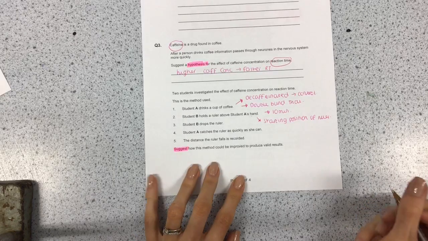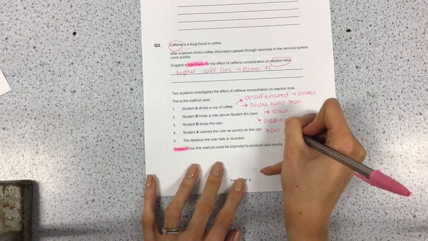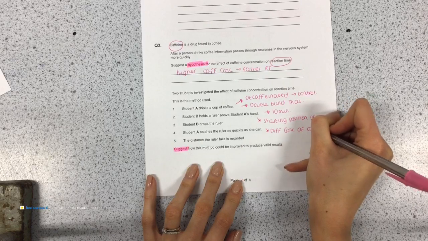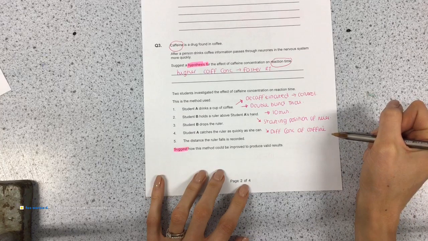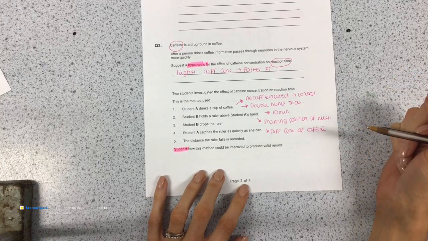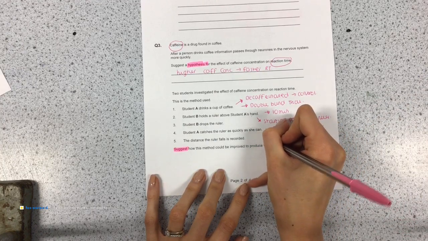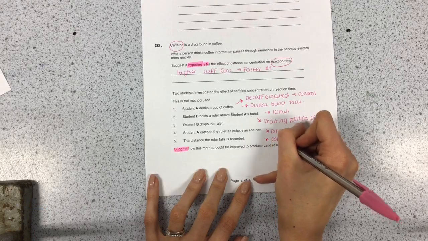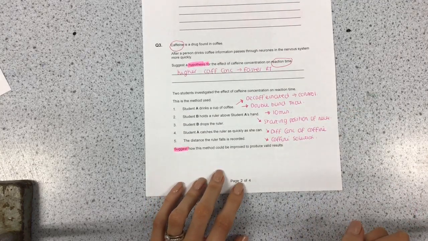If you wanted to, you could look at different concentrations of caffeine. So you could see whether actually increasing the concentration of caffeine increases the reaction time even further. Now, quite a couple of the hard ones further down this mark scheme, you could even use just a caffeine solution, and that would eliminate anything else that may potentially be in the coffee that could affect someone's reaction time.